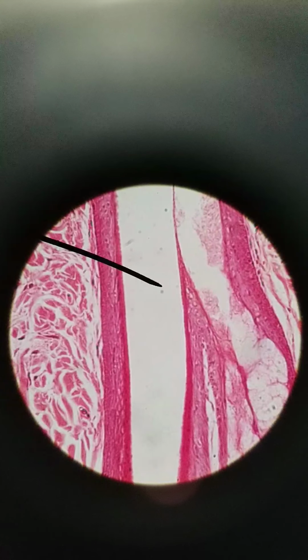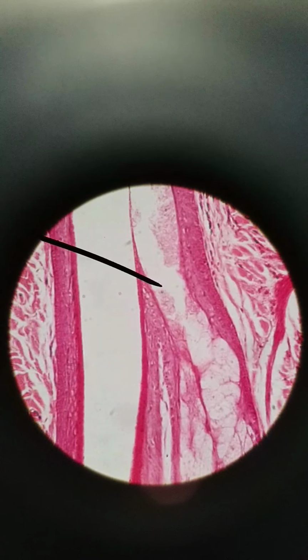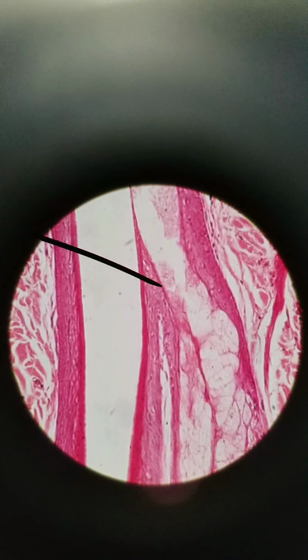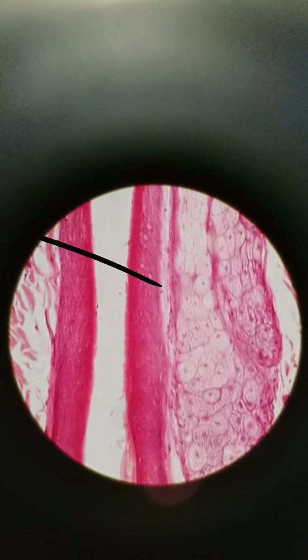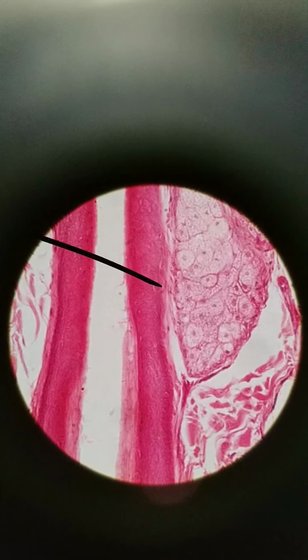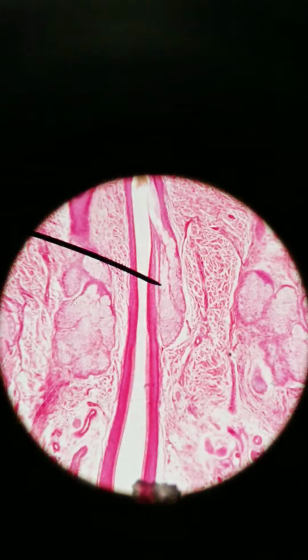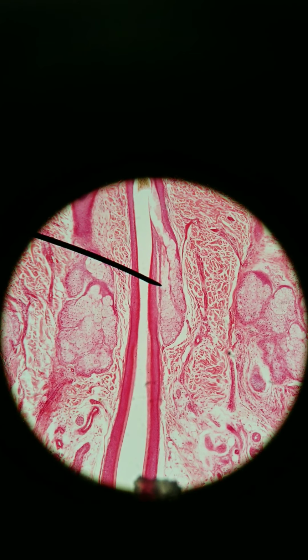Too much production of this or a blockage of this gland can lead to acne because bacteria can then grow within those pockets. So sebaceous glands you only find in thin skin because you don't have hair in thick skin.